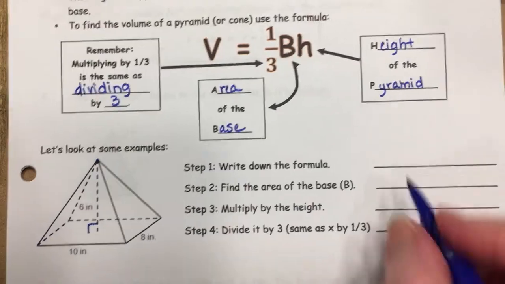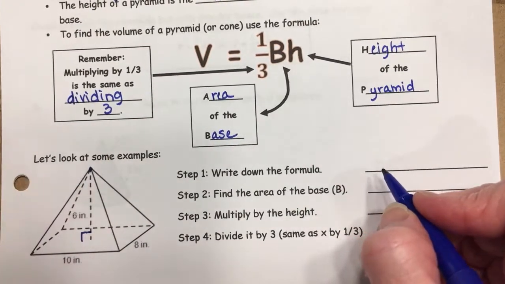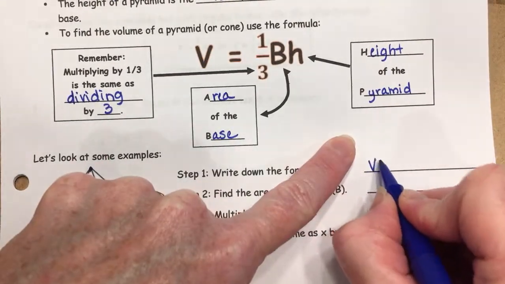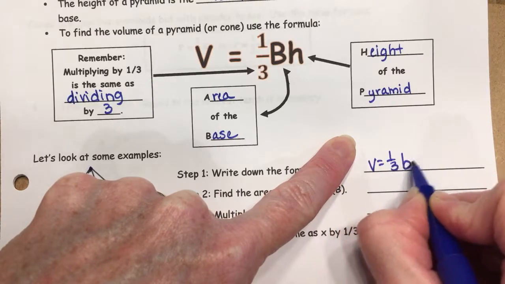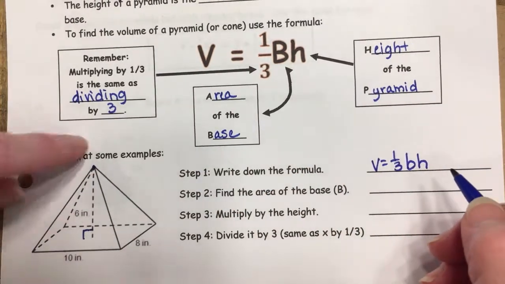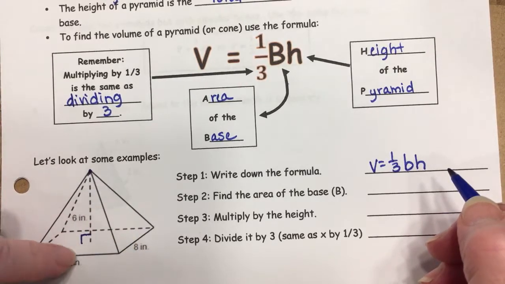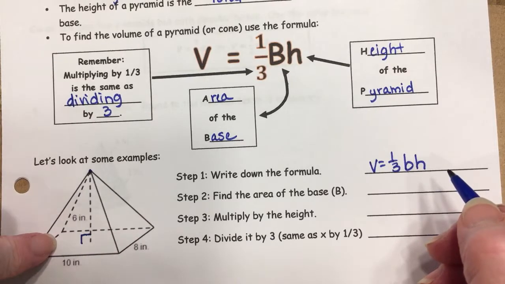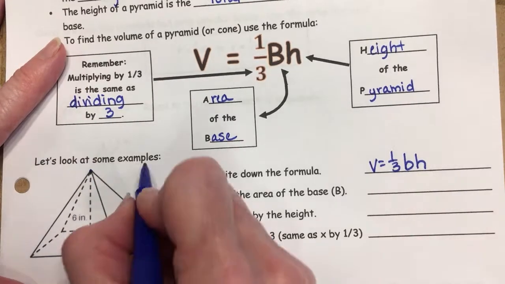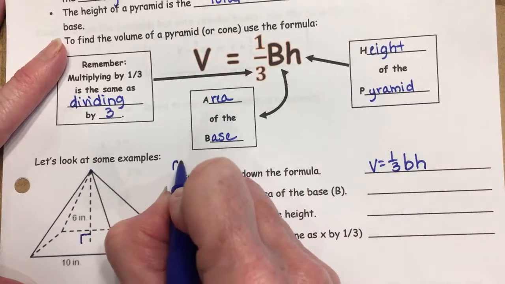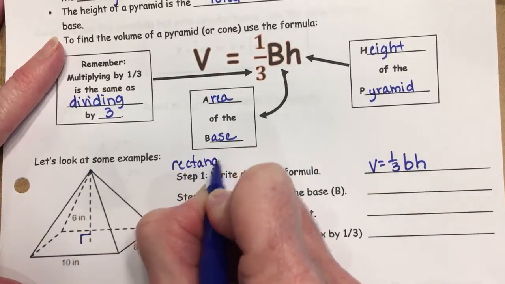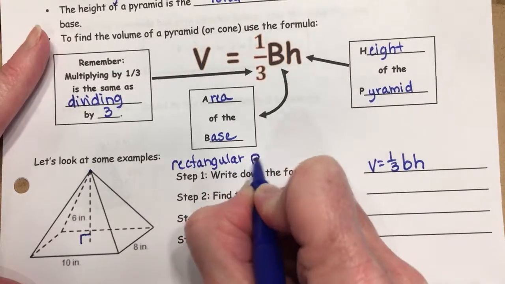It says write down the formula. We're going to look at this and say, that's a pyramid, so we're going to do 1/3 base times height. Remember we name these according to the base. What shape is our base? It's a rectangle or a parallelogram, so it's a rectangular base. So we would say this is a rectangular pyramid.